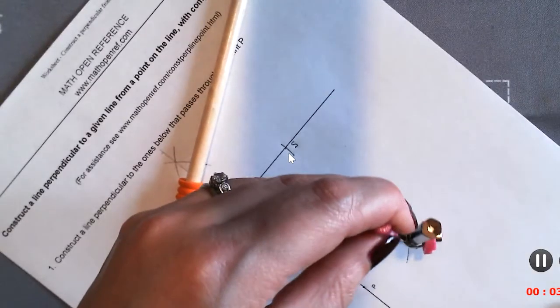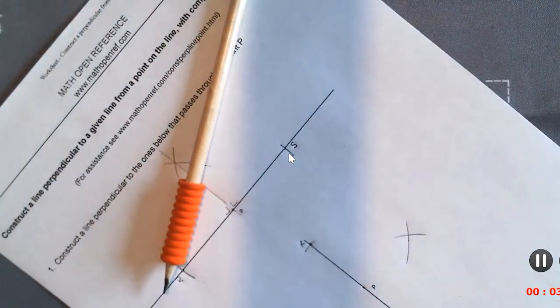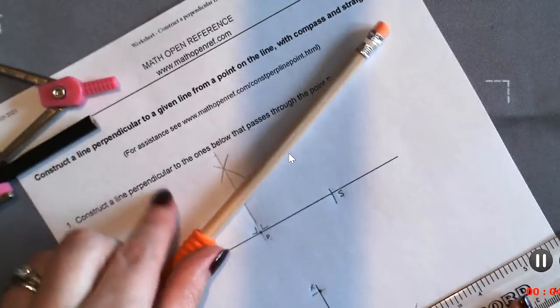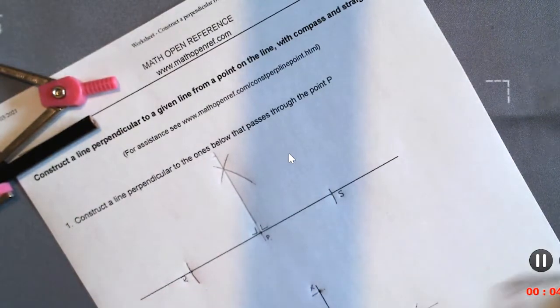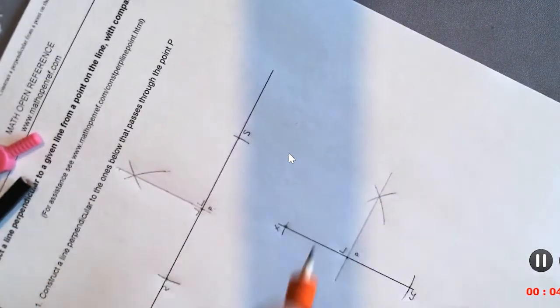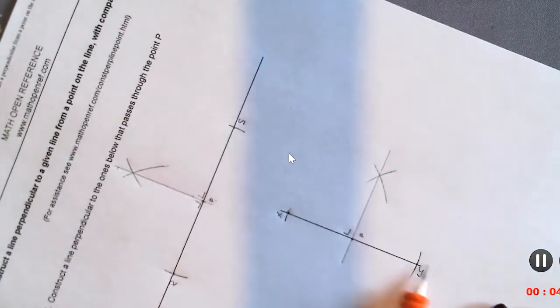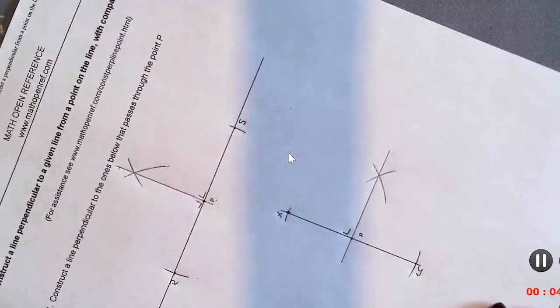Okay, but the height above P doesn't mathematically matter. Okay, so then with my ruler, through P, from P, through those crosshairs, I draw in that line. So that line is perpendicular to this line here through the given point, which was P.